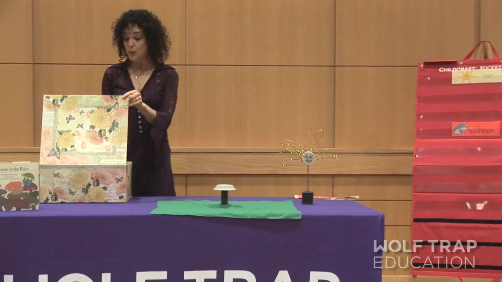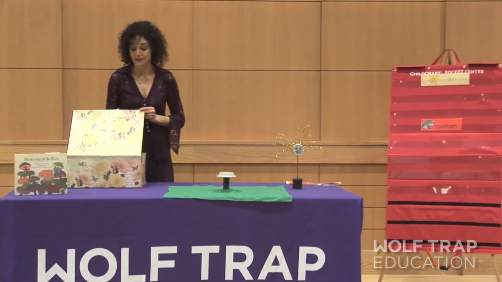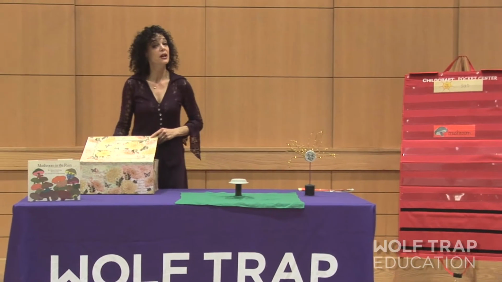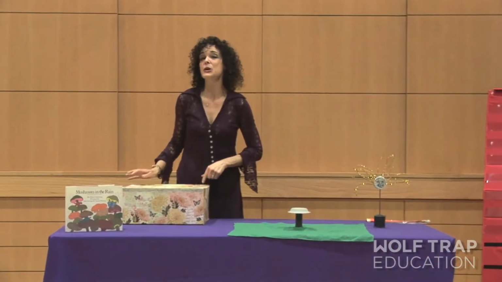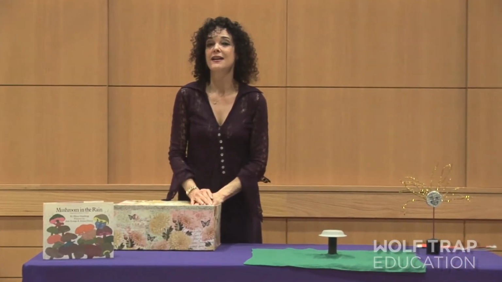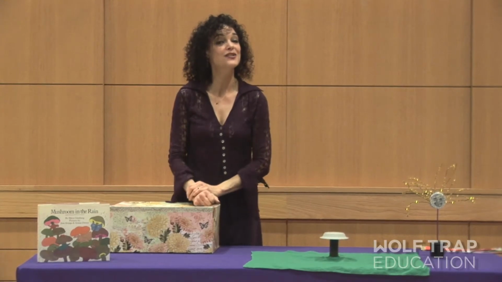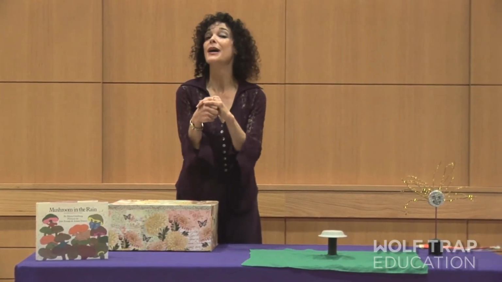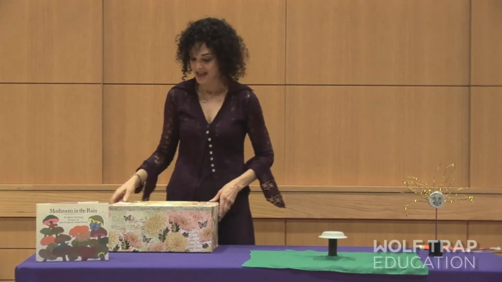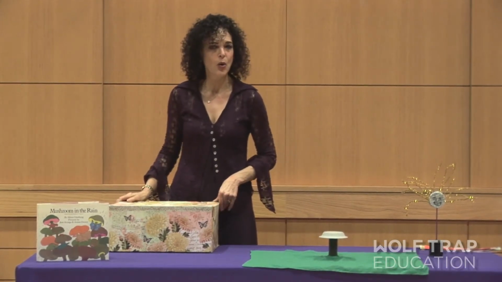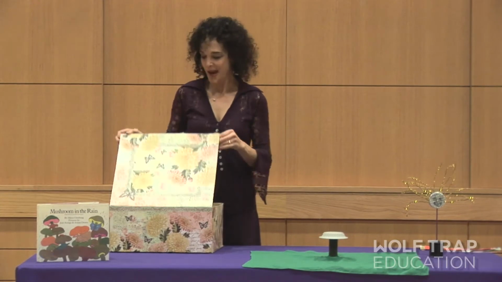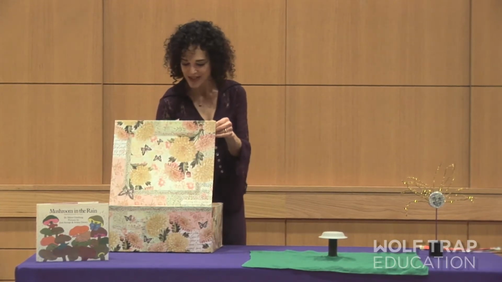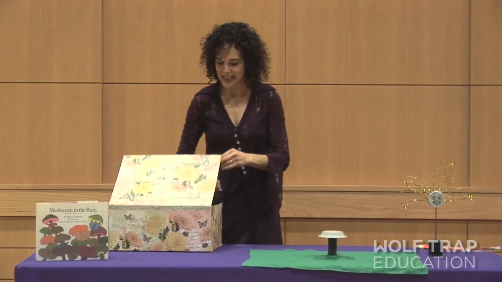And now we're ready to meet the characters in our story. Who do you think the first character is going to be? The first character in my box. Ah, you guessed the ant. How did you know? Because the ant was the first character in my imaginary box. That's right. Do you think I have a real ant in here or a prop? Right, a prop. And here's the tiny little ant.